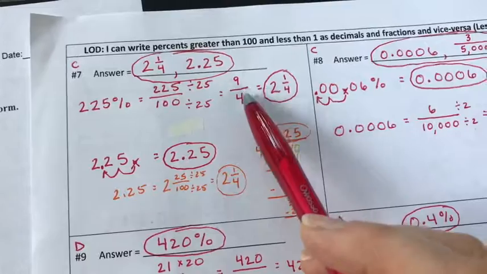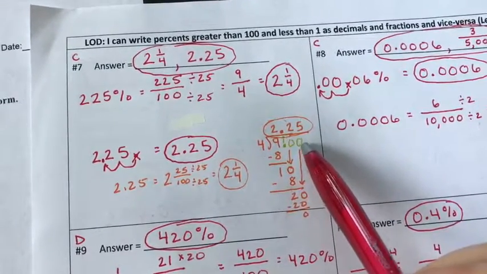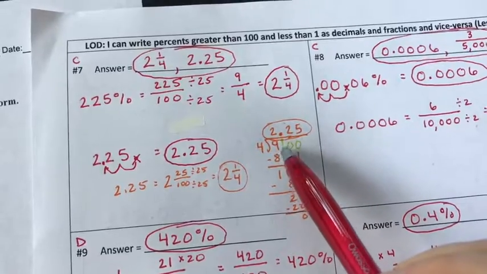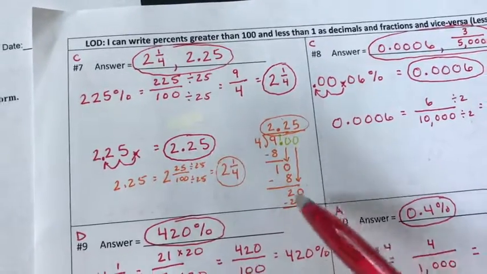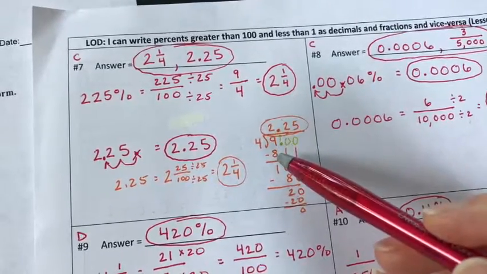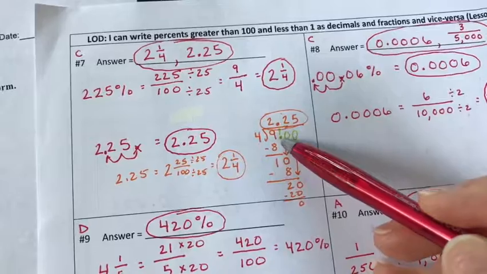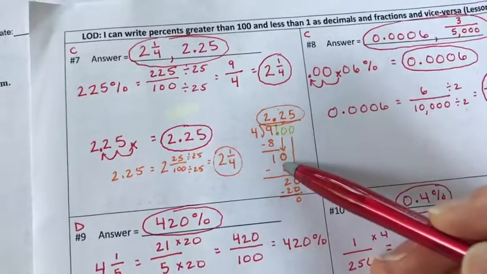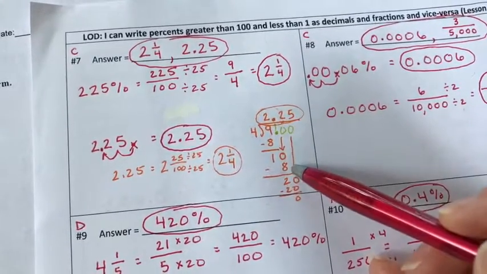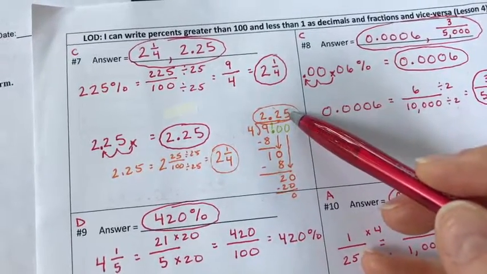Now, I went here, 9/4, and did the scary long division method to get it into a decimal. 9 divided by 4, you could do that. 4 goes into 9 twice. 4 times 2 is 8. Remember, you'd bring in the decimal and a 0 friend, so you can bring down a 0. 4 goes into 10 twice. 4 times 2 is 8. Subtract. Bring down a 0. 4 goes into 20 five times.